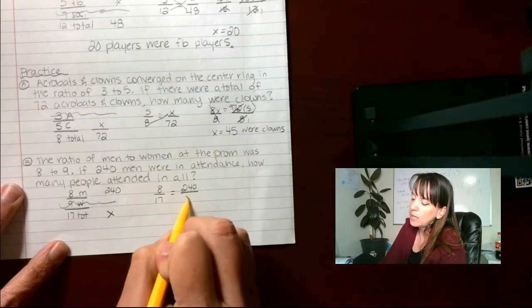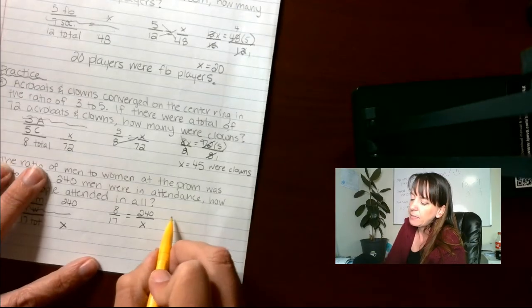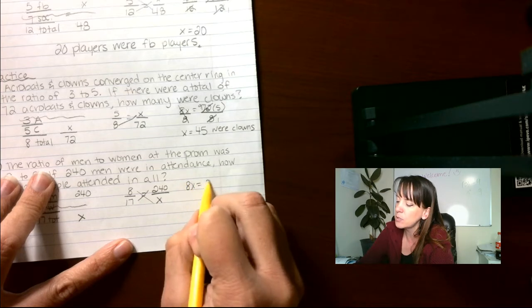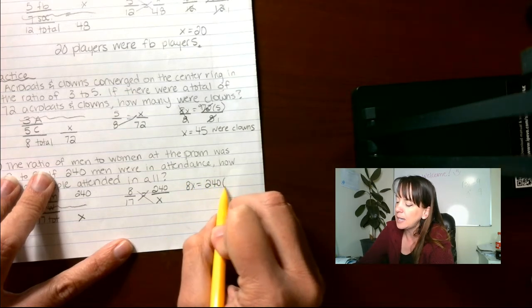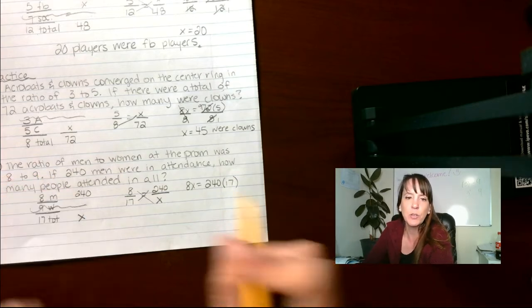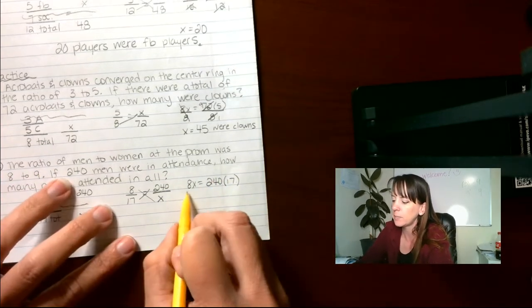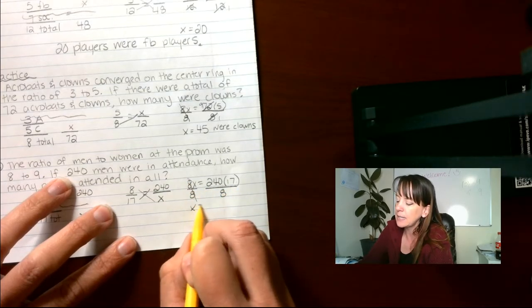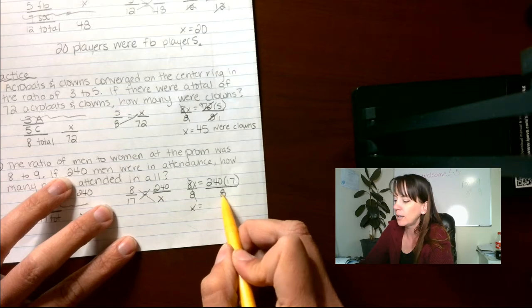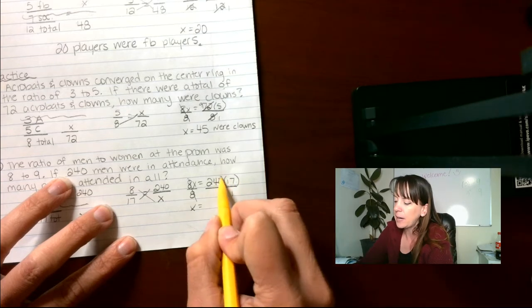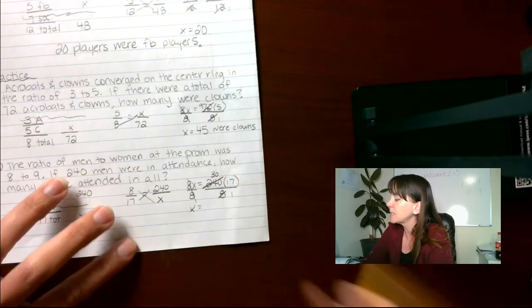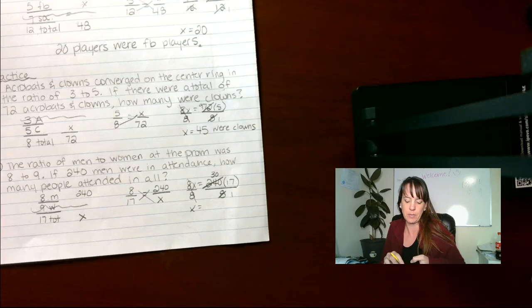So let's cross multiply. This times this equals this times this. 8x equals 240 times 17. And if it's easier for you, you can do 240 times 17 on the calculator and then divide it by 8, but I'm just trying to do this in my head. These cancel out. I get x equals, divide by 8 here, I get 1. Divide by 8 here, I get 30. 30 times 17. See, like that one I need the calculator for because I'll make a silly mistake. 510.